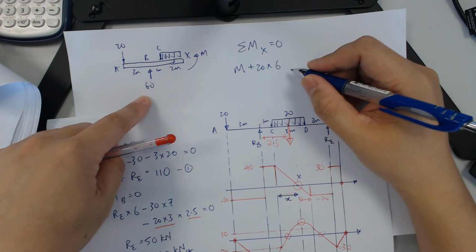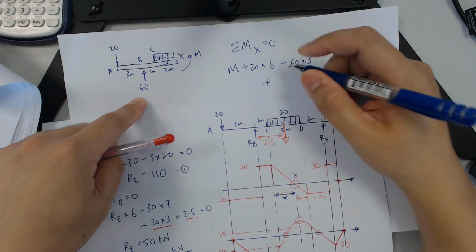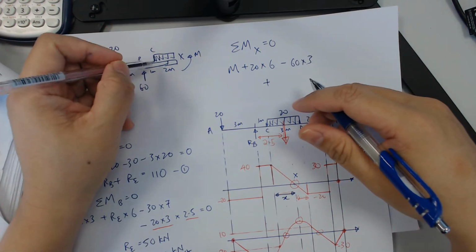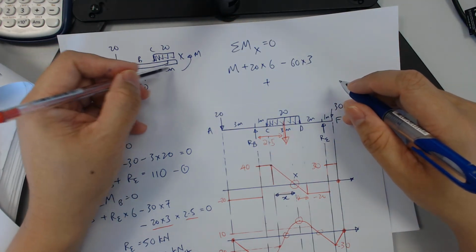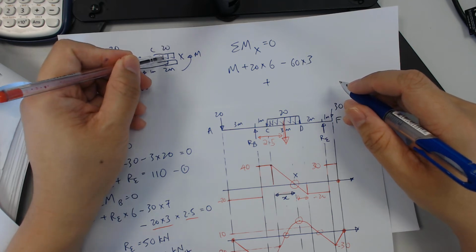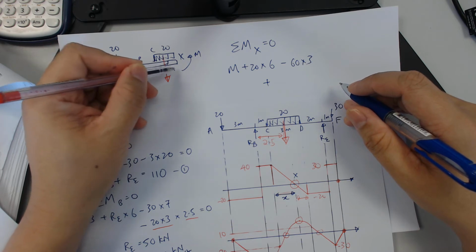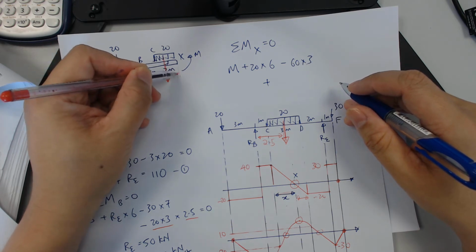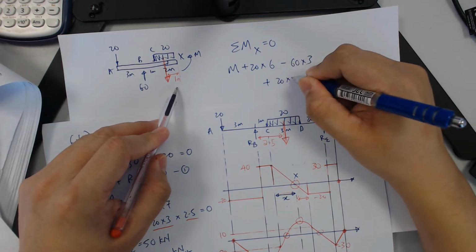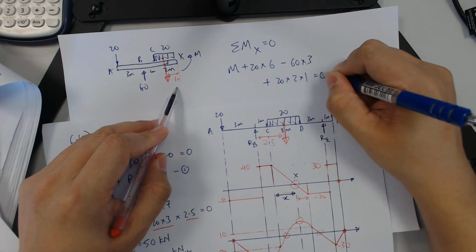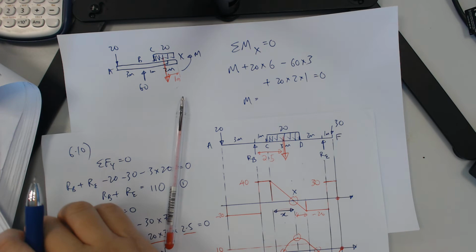Okay, I have 60, which is negative, and I have UDL. The UDL is 20, right? So it's 20 times 2 meters, which is 40 kilonewton, acting at the center of the UDL. Okay, so since this is 2 meters, the distance will be 1 meter. 20 times 2 times 1 equals to 0. Alright, so my moment is how much?